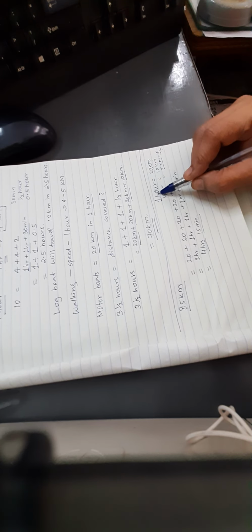Then we decide that for 20 kilometers 1 hour is taken. So we write 1 hour here, 1 hour here, 1 hour here, 1 hour here. And for 5 kilometers 15 minutes is required. So we write 15 minutes here. And then we calculate 1, 2, 3, 4 hours 15 minutes is the time required for the motorboat to travel 85 kilometers.